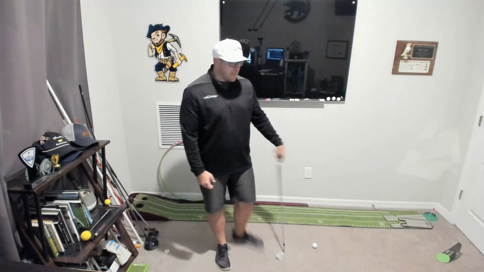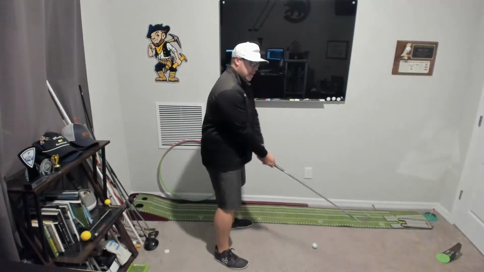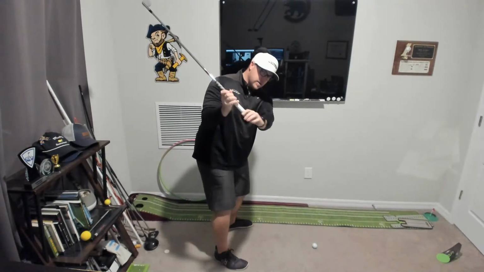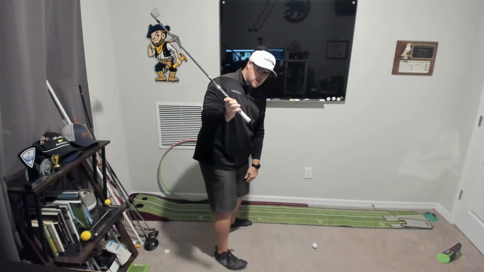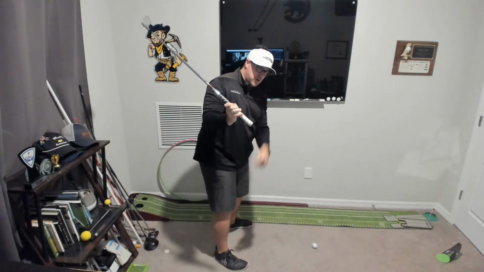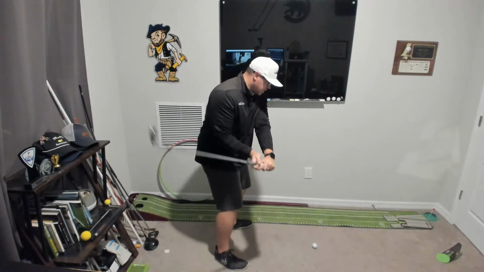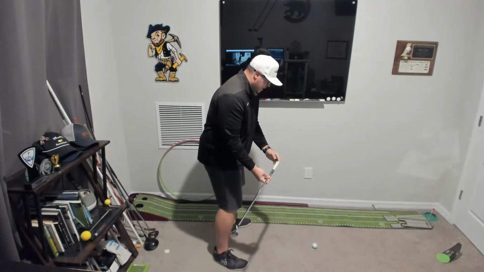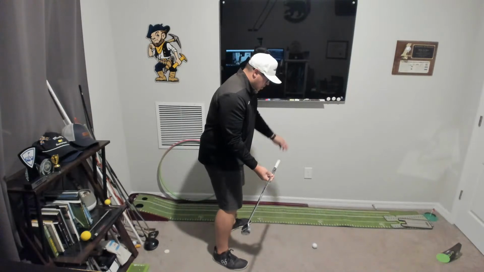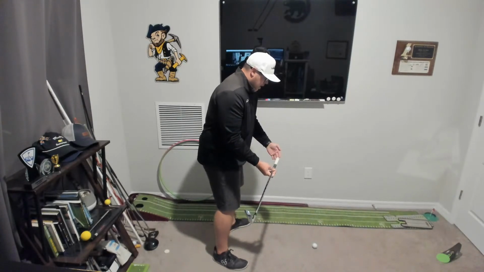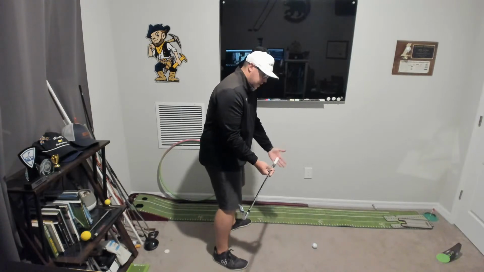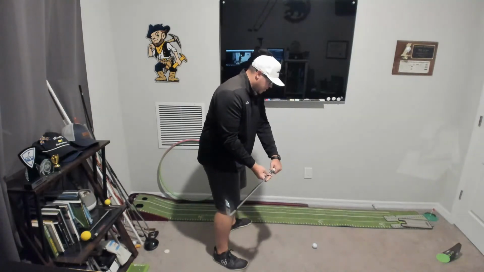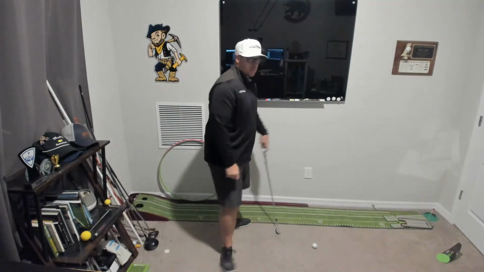So basically ideally what we'd want is this club coming down, and as we're coming down, this butt end of the club would be pointing a little bit outside the golf ball, and it would be behind the golf ball if you're looking face on. And then when the club's parallel to the ground, I'd like to see the butt end of the club pointing a little bit right at your target if you're trying to shallow it out, right? And then it comes up and around and hits the ball.